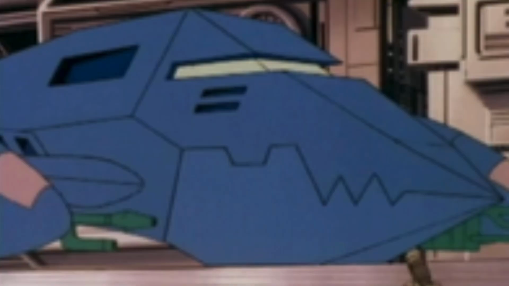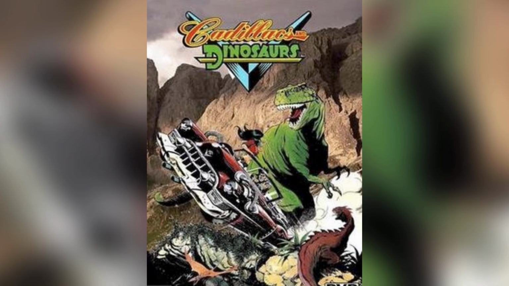It looks very interesting. Again, never heard of it before, but it looks interesting. And another one that we have is another one that I've never heard of before, and that's Cadillacs and Dinosaurs. I couldn't even find a lot about this, at least in terms of images on the internet.